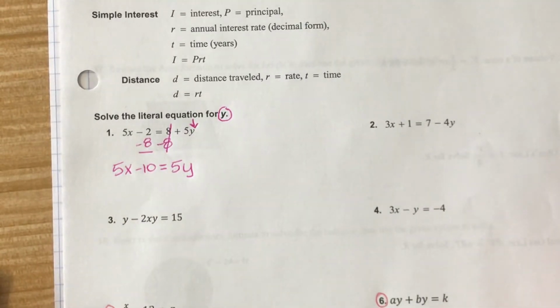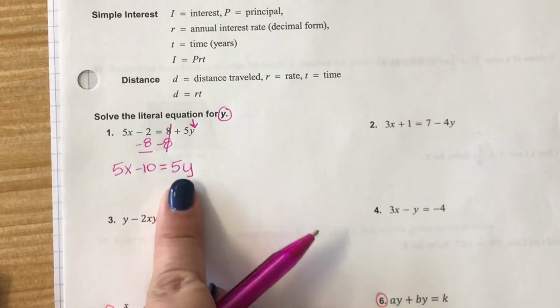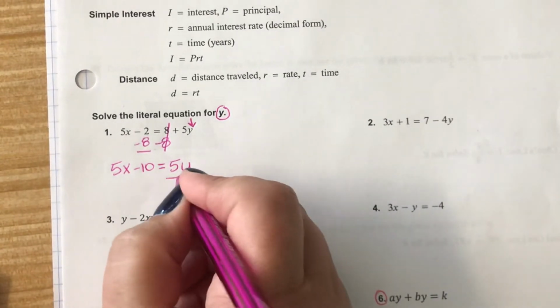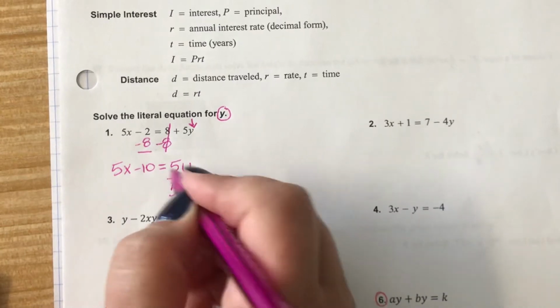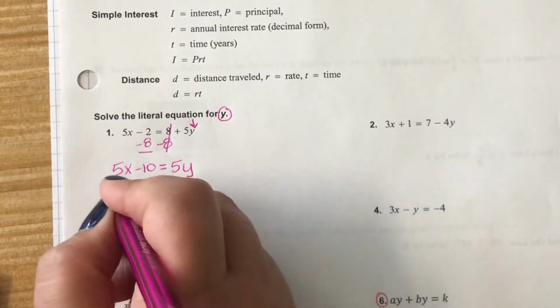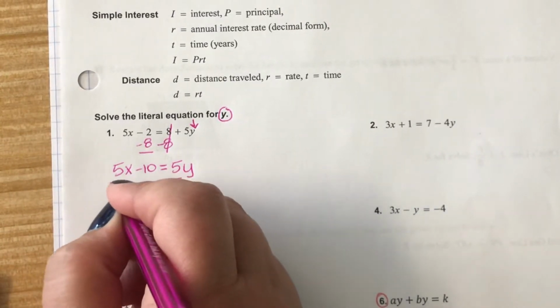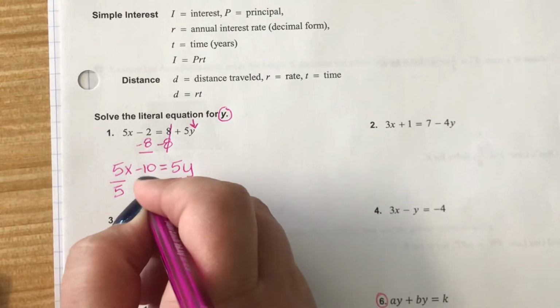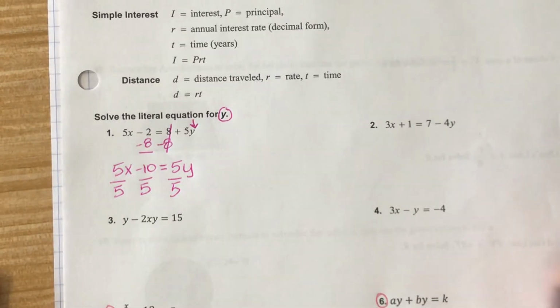Okay. Next order of business is getting rid of the 5. That's multiplication. The opposite is division. So I divide by 5. But if I divide by 5 on one side, I have to divide the other side by 5. That means, just like multiplication, division has to be distributed. So I need to make sure I divide everybody by 5.